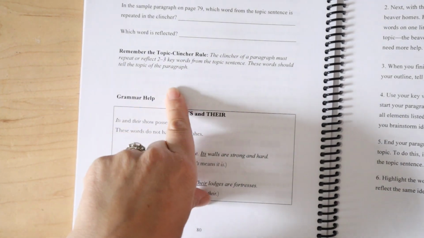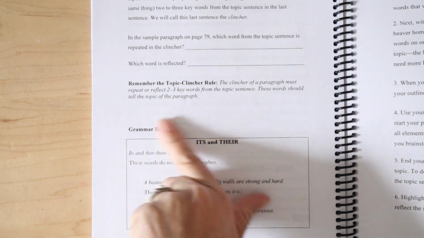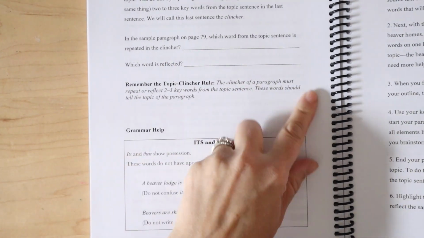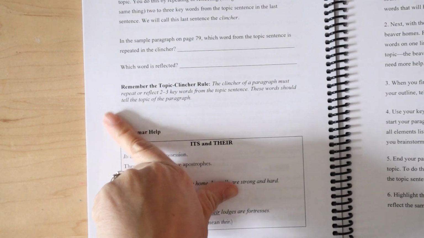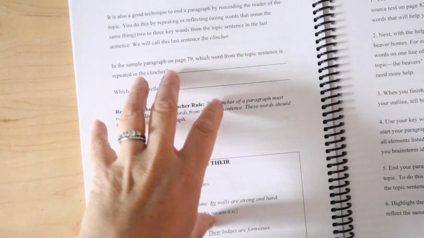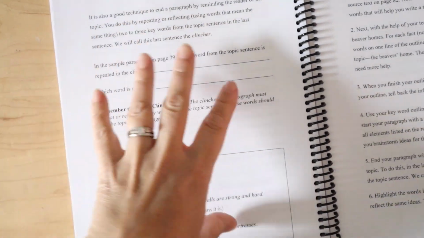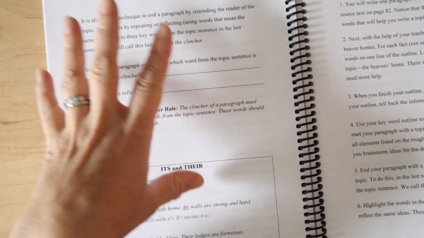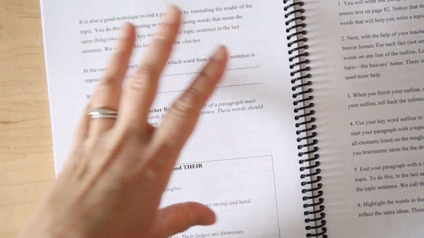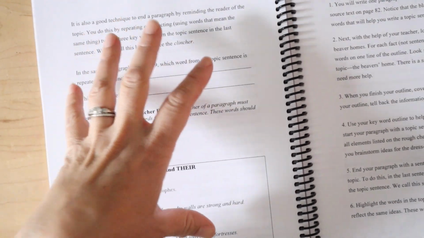These words should tell the topic of the paragraph. This may sound formulaic, and the complaints I hear most about IEW is that it's too formulaic. Why are we teaching kids the 5-paragraph essay, and there's topic sentence and supporting details and all that? Why not just let them express themselves and share? We should let them express themselves and share their own stories and narrate and write their own things. And we should teach them explicit systematic writing instruction.